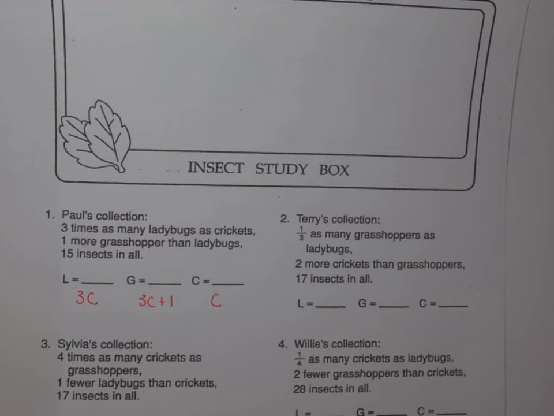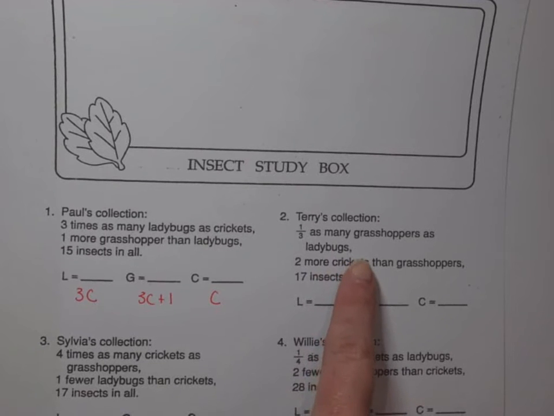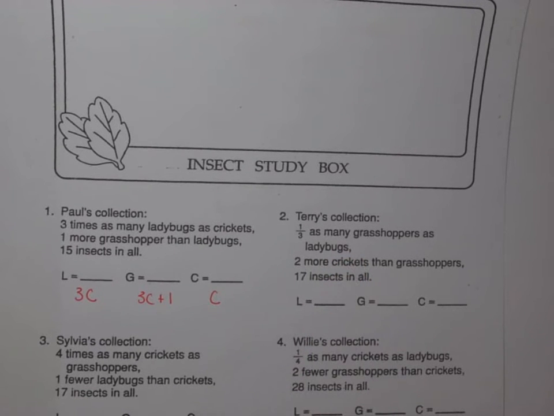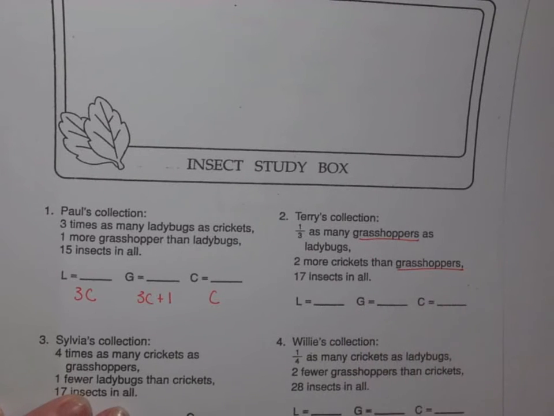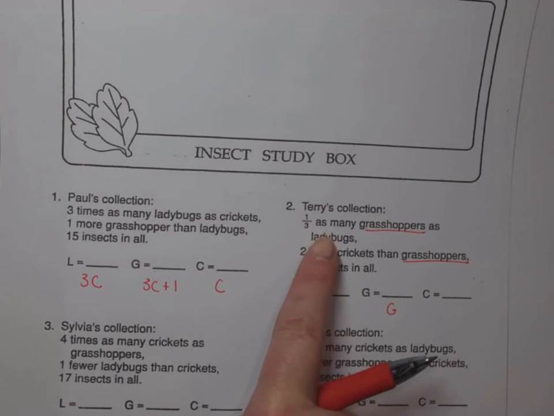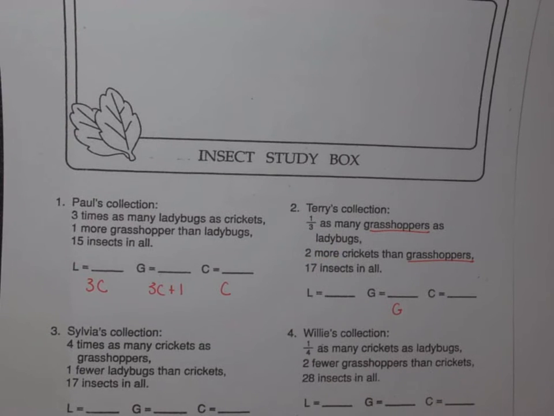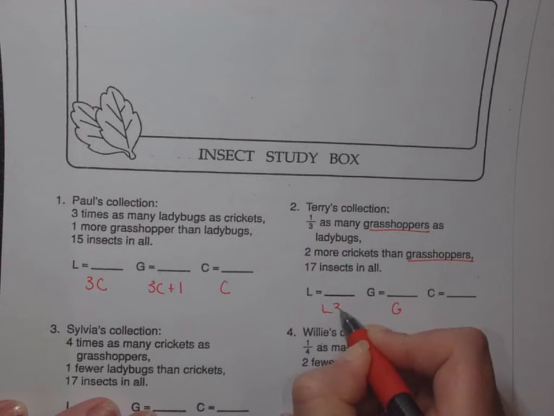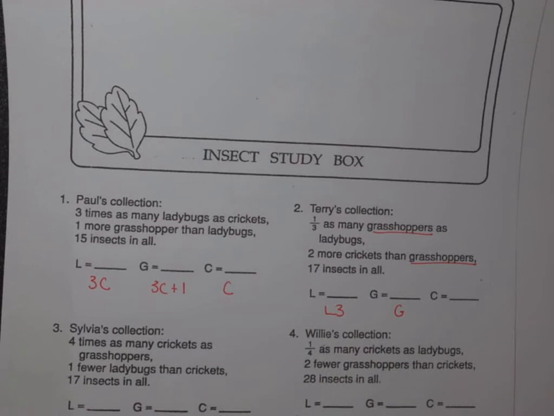So we have 1/3 as many grasshoppers as ladybugs. By the way, that means that we have 3 times as many ladybugs. So we might be able to come up with a statement for that. I don't really want to use 1/3 if I don't have to. In this case, and by the way, grasshoppers is the thing that's mentioned the most, so I'm going to let G be my independent variable. If grasshoppers are 1/3 as many as ladybugs, that means ladybugs are 3 times grasshoppers. So we probably just write it as 3G.